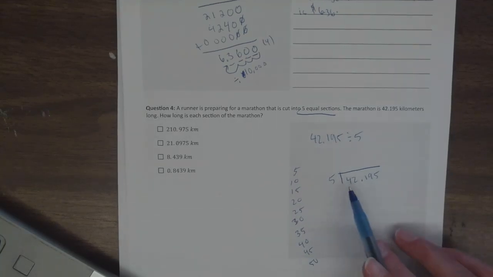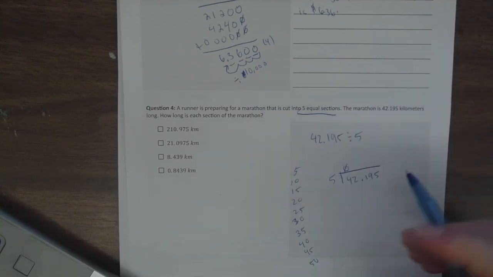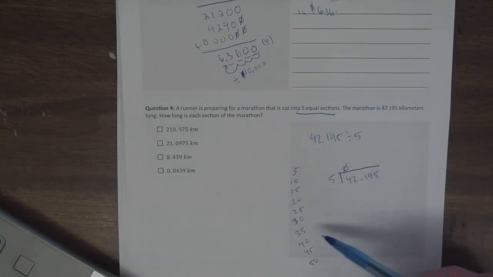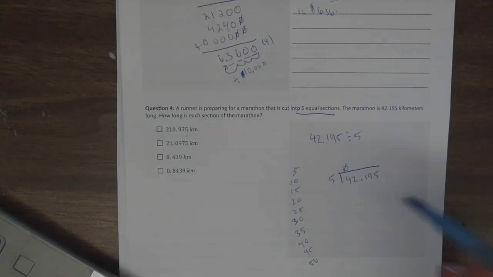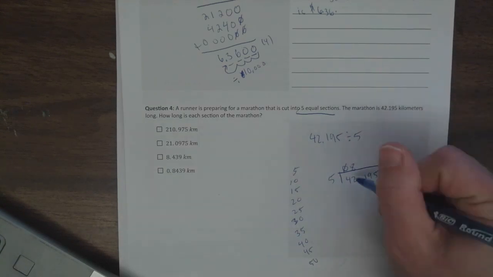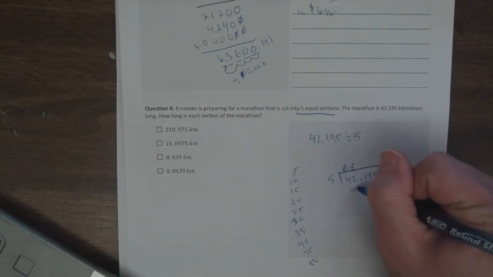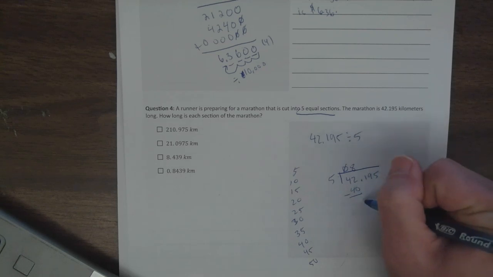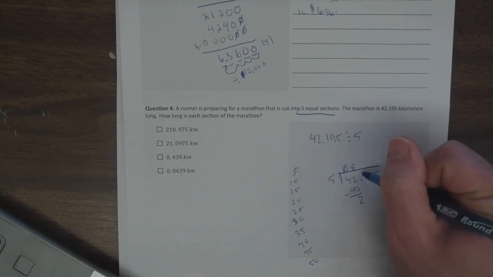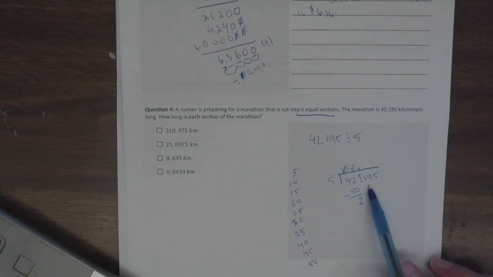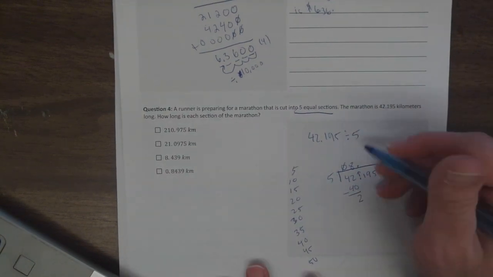And so 5 goes into 4. Well, 5 is bigger than 4, so it goes in 0 times. 5 goes into 42. Well, if you count it up, you'd see it goes in 8 times. 8 times 5 is 40. Now we subtract. 42 minus 40 is 2. We can bring up our decimal. Bam. And so when you get to your decimal, you want to bring it up and then bring down your next number.